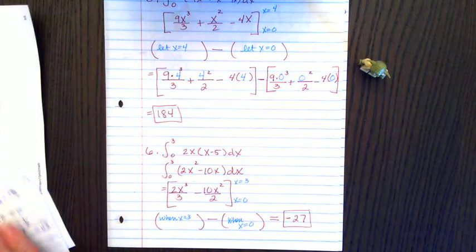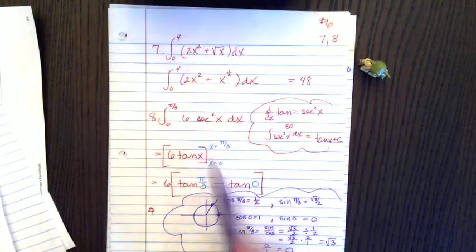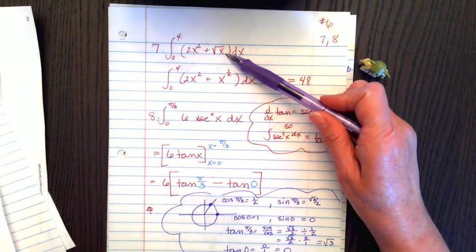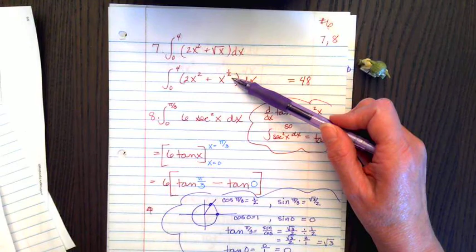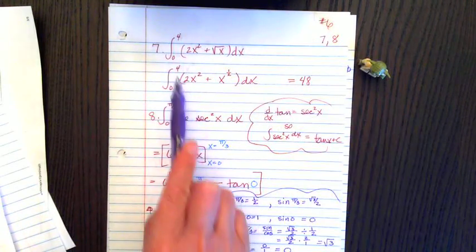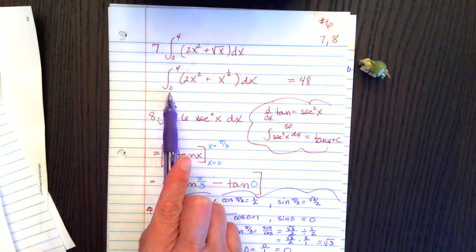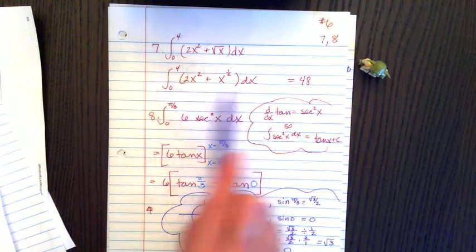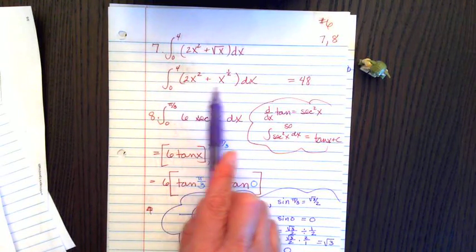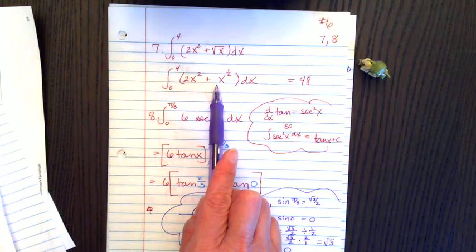So number 7 is done in the same way. It's just that when we see this radical, we simply remember an x to the 1/2. So when we simplify this, we'd say let's integrate from x equals 0 to x equals 4, 2x squared plus x to the 1/2 dx. So we'd get 2x cubed over 3 plus x to the 3/2 over 3/2.